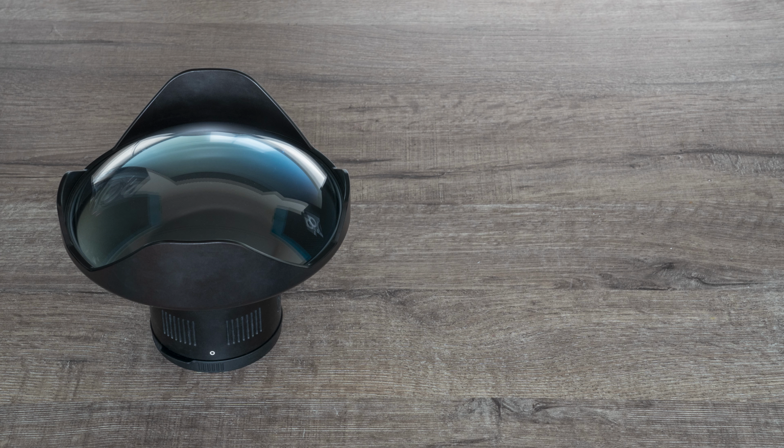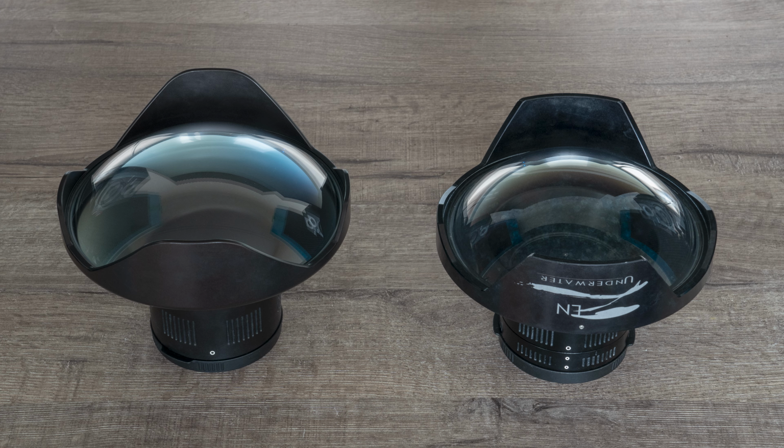I have used this Nauticam acrylic dome port in the past, but these days I use this Zen Underwater glass dome port in combination with extension rings. I cannot say that the Zen Underwater is optically better, and I don't see any differences in the optical quality of the photos I have taken with these two ports. The reasons I switched to the Zen Underwater dome port are all of a practical nature.